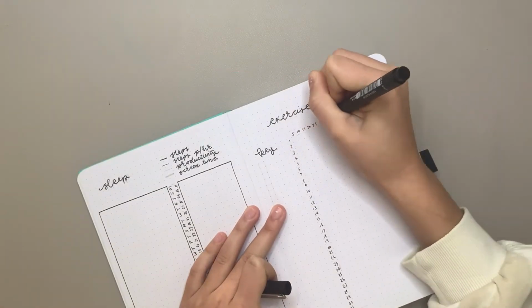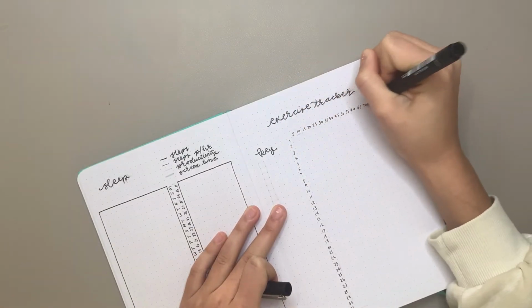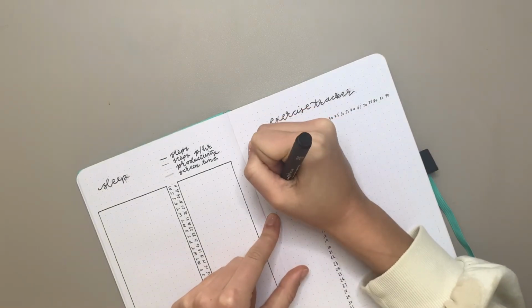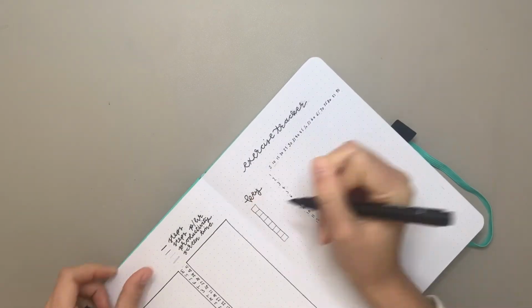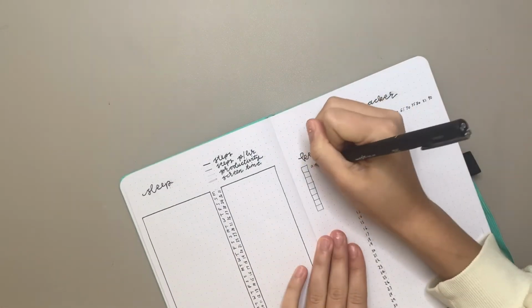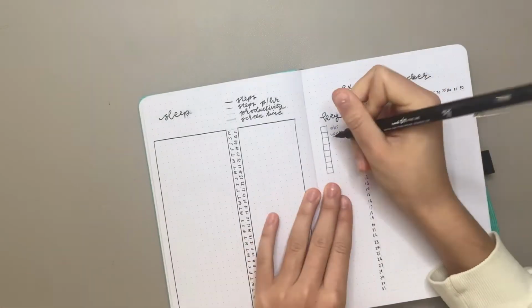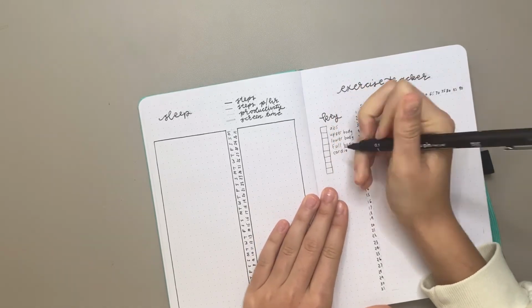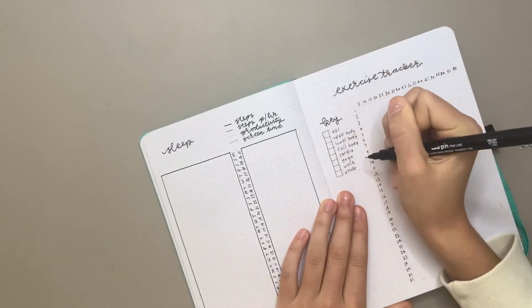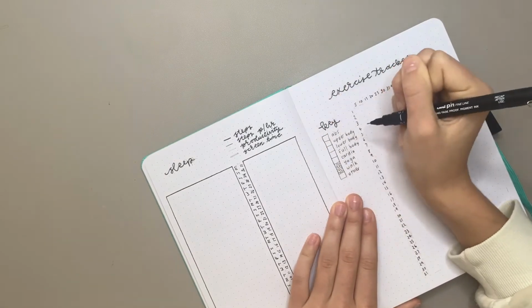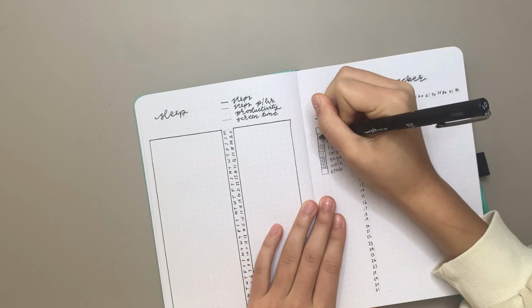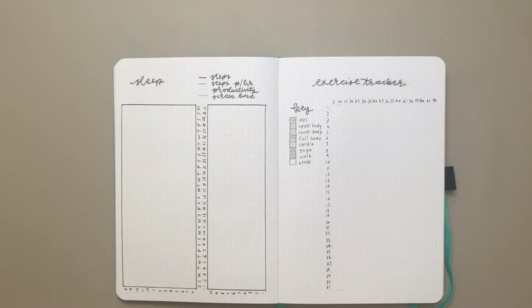And then on the page on the right, I did an exercise tracker, which is pretty straightforward and self-explanatory. I just did the minutes along the top ranging from 5 to 90 minutes, and then going vertically downwards I did the days of the month going from 1 to 31, and then I can draw how many of those minutes I did exercise or went for a walk. I have a key down the side.